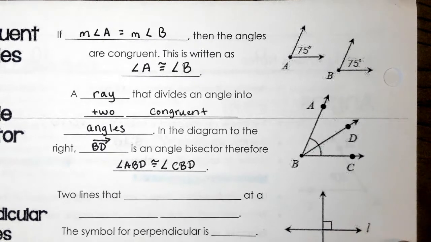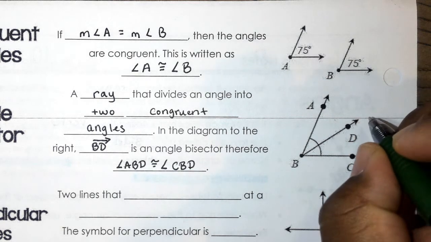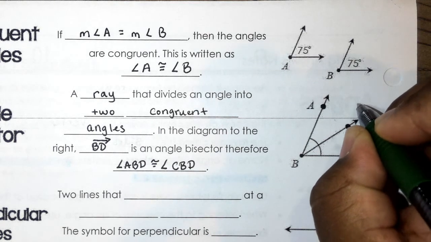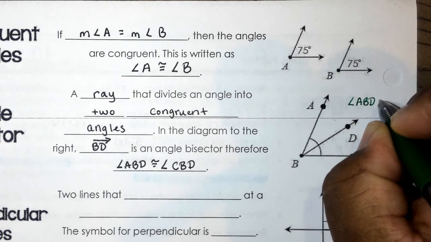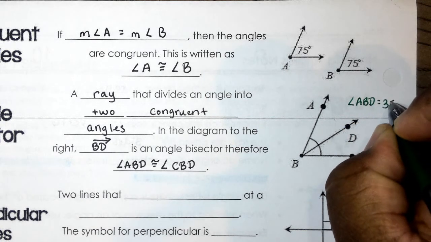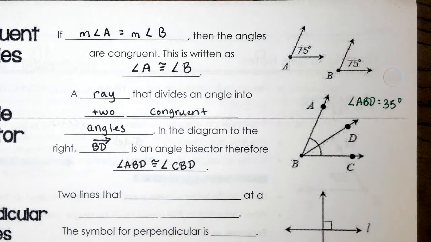Out to the side here, say I give you this piece of information: angle ABD equals 35 degrees. I tell you that, and then I ask you this.